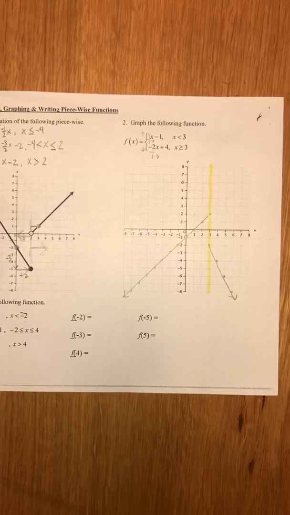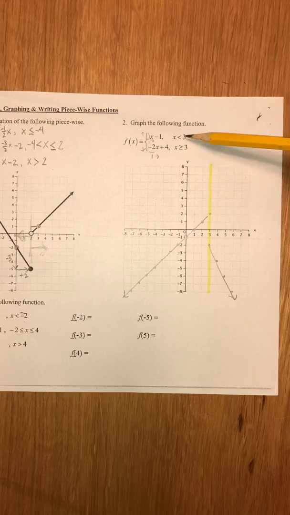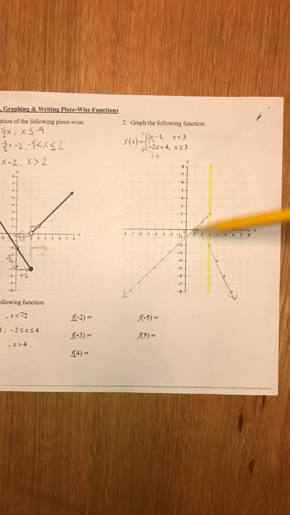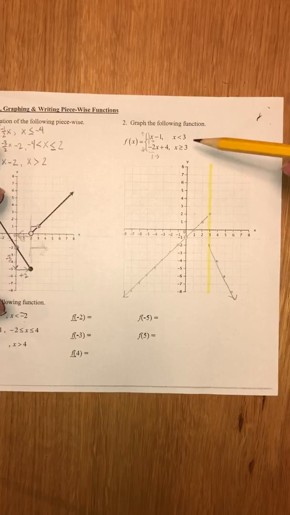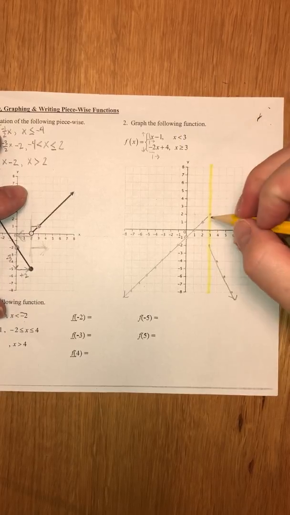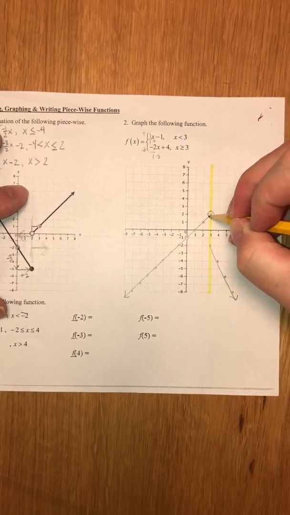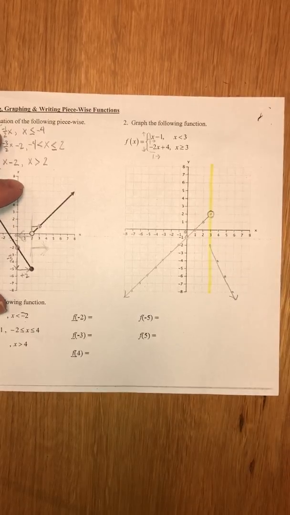The last thing I need is I just need to know, are my dots filled in or open? So I'm going to come back here to my top equation, which was this one, and I see that it says x is less than 3, and it does not have the equal sign underneath. Since it does not have the equal sign underneath, I'm going to make this a very clear open circle.